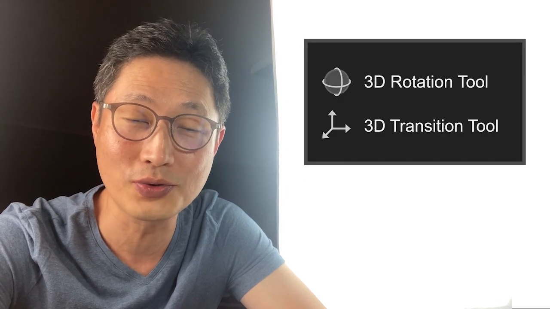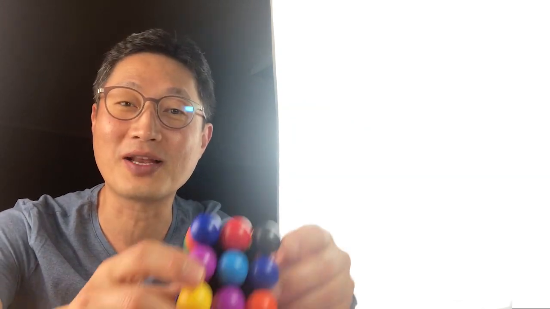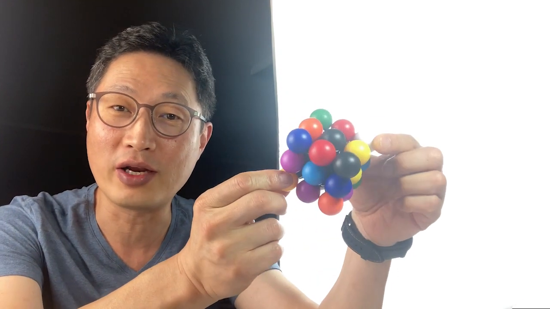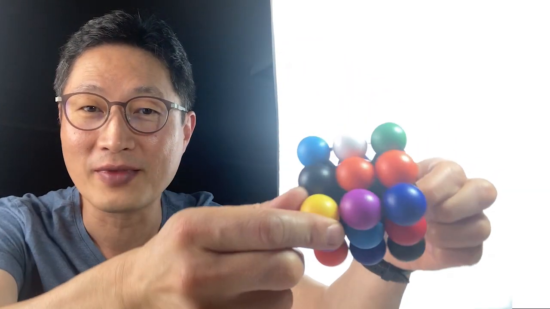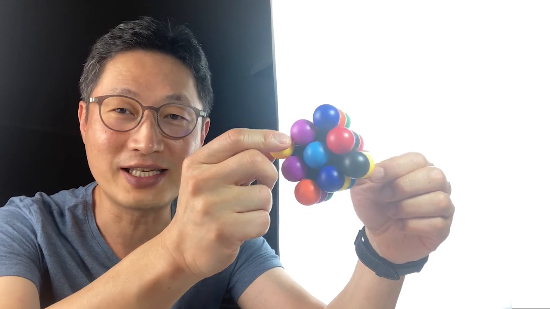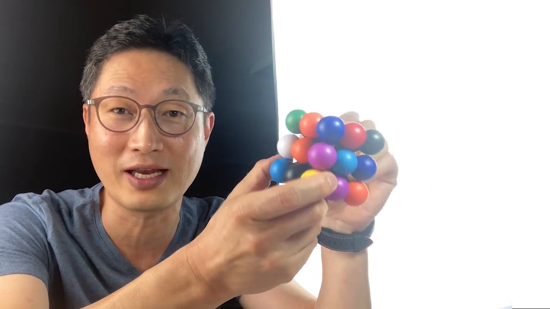Hello everyone. Today I'm going to show you how to create 3D animation in Animate CC using the 3D rotation tool and 3D translation tool. But please do not expect 3D animation something like this: real 3D objects flying away and then rotating. Animate CC has the same concept, but it doesn't animate something like this.